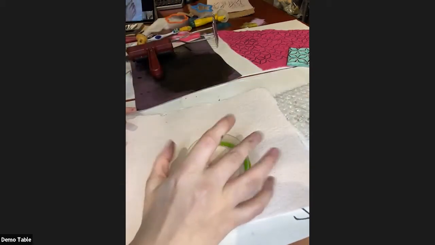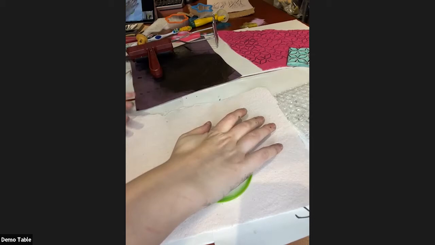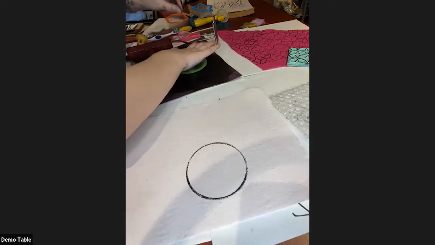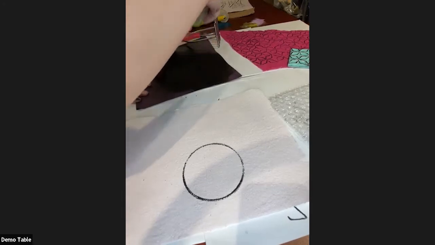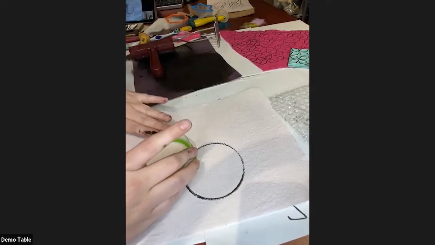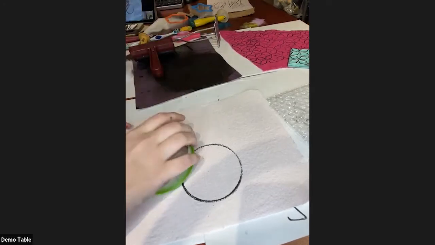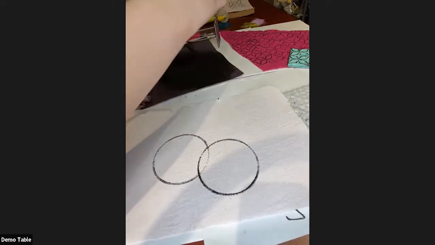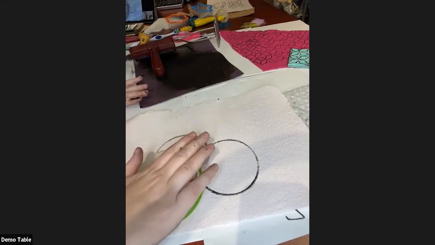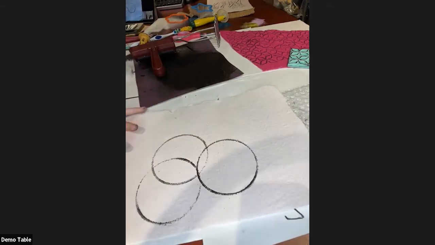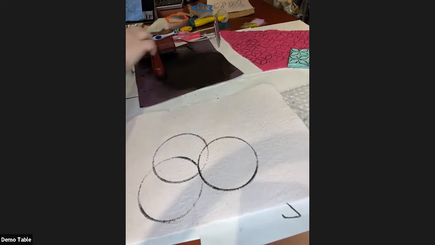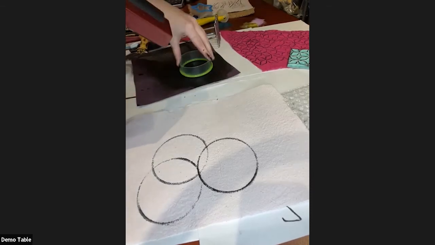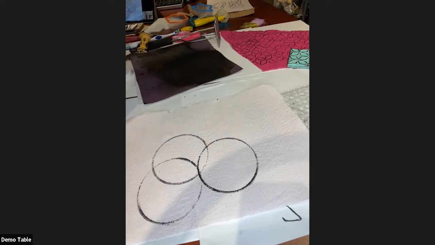So we're going to do a simple print here. Gorgeous. Another one. And I'm trying to make it look very free form. Not doing any specific pattern.